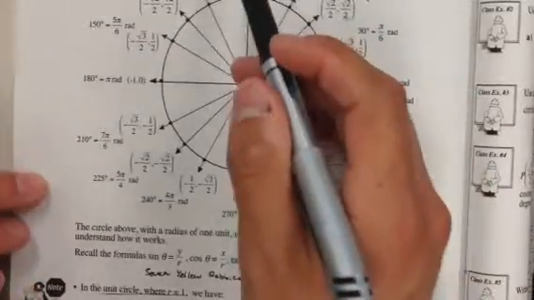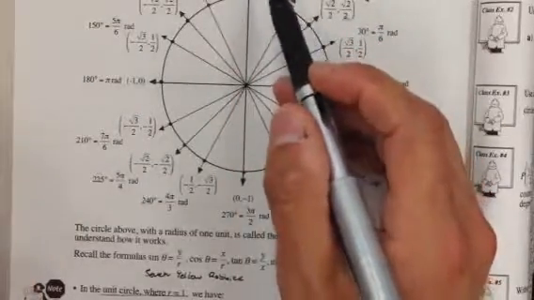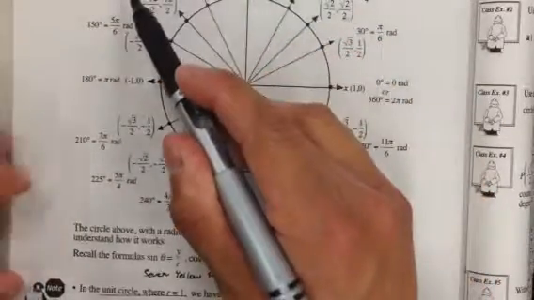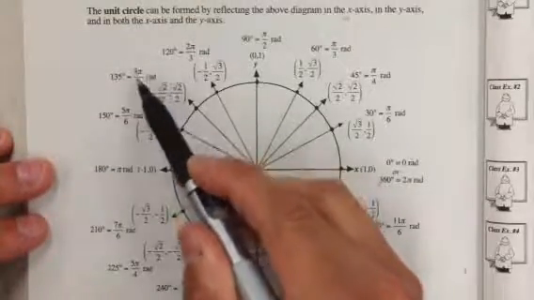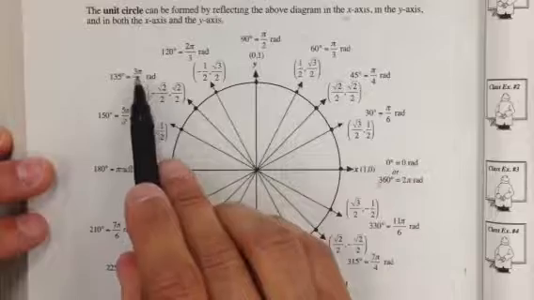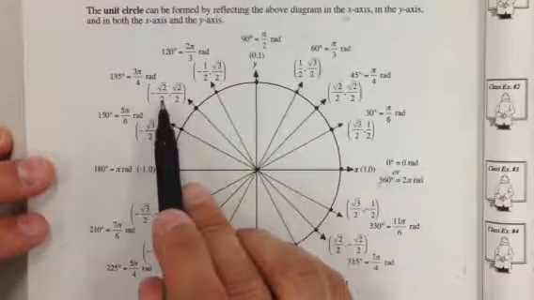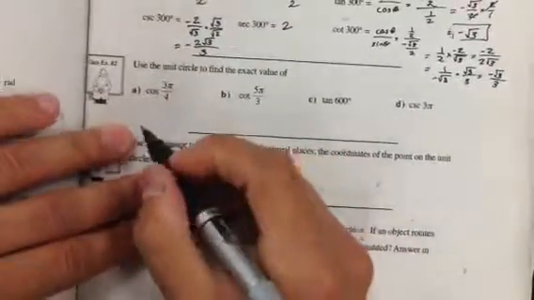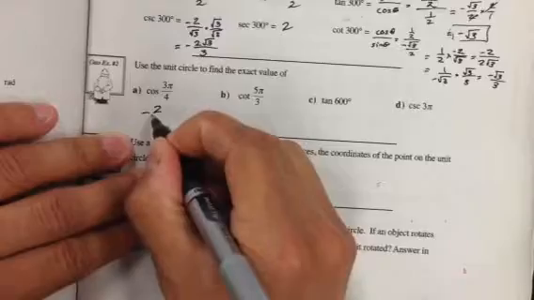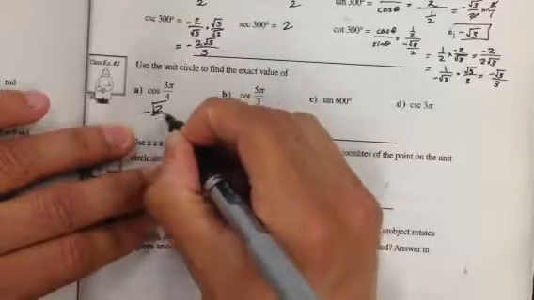Remember, if it's telling me cosine 3 pi over 4, that's referring to my angles. And so 3 pi over 4 is in quadrant 2, right here. And if I'm looking for the cosine of 3 pi over 4, cosine is my x value, so that's going to be negative root 2 over 2.